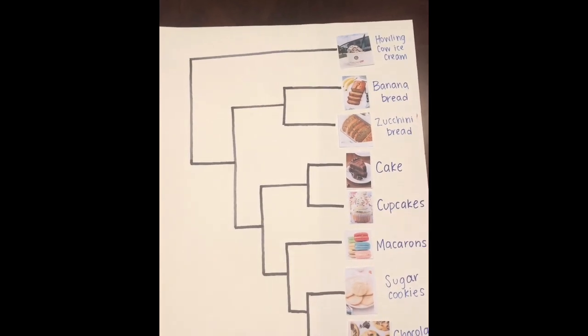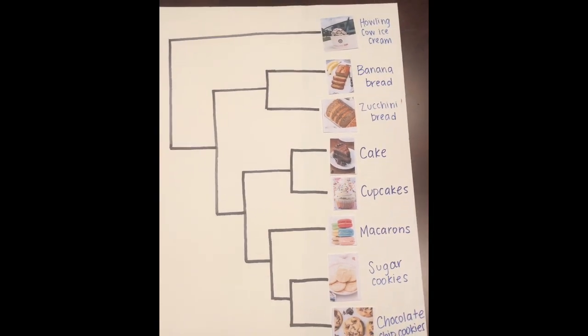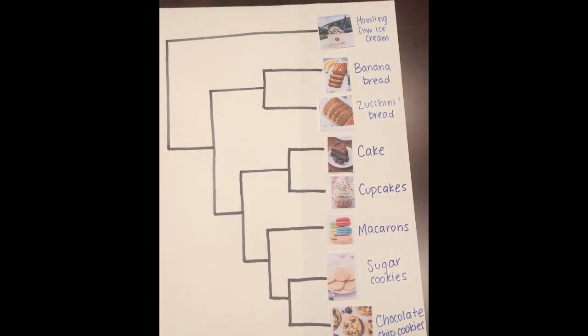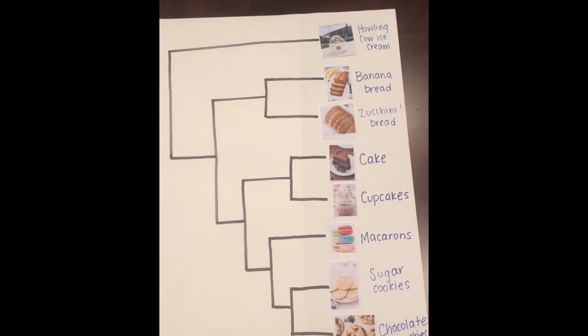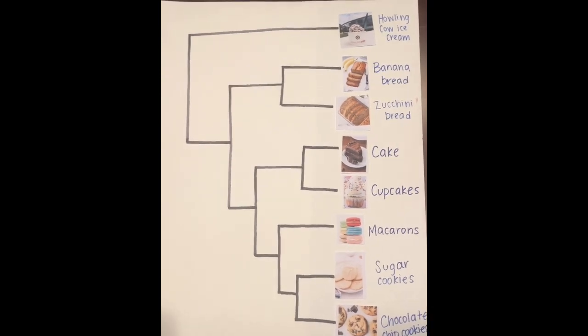This is also an example of a rooted tree because the distance between each OTU is known, and the order of divergence can be inferred by comparing each OTU to an outgroup. The outgroup in this case is the Howling Cow ice cream.